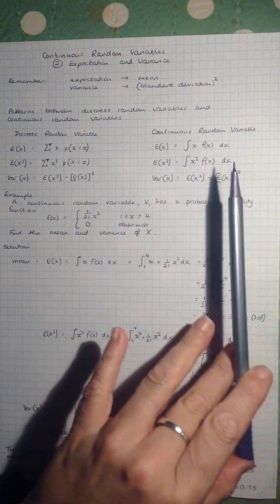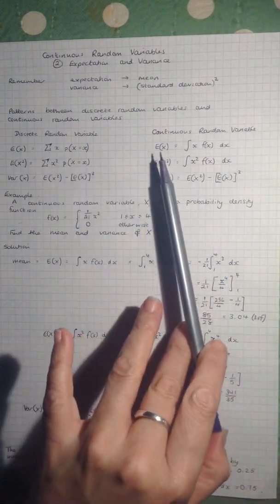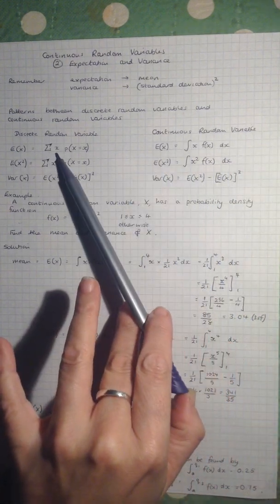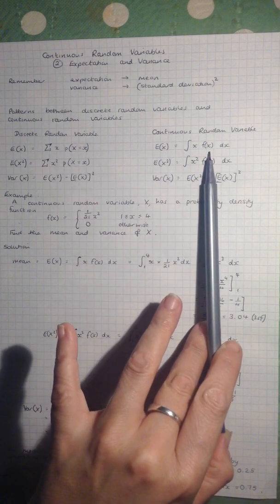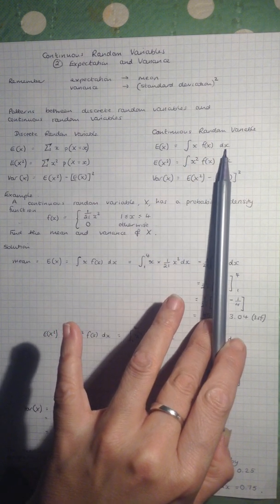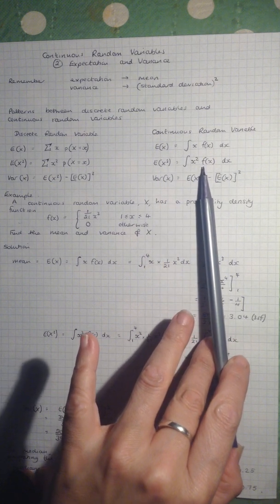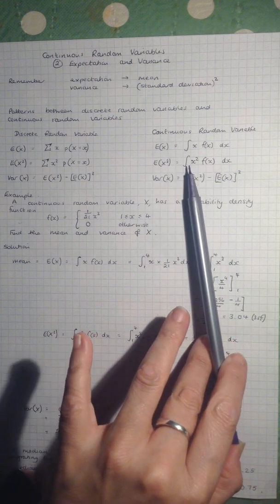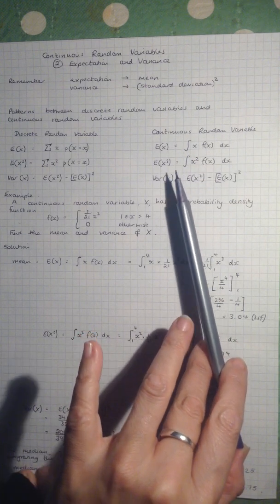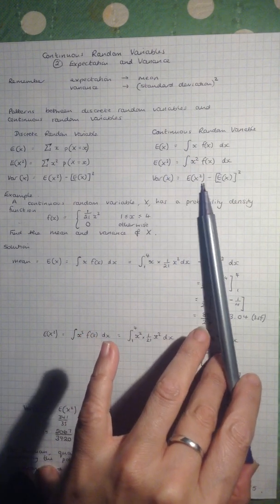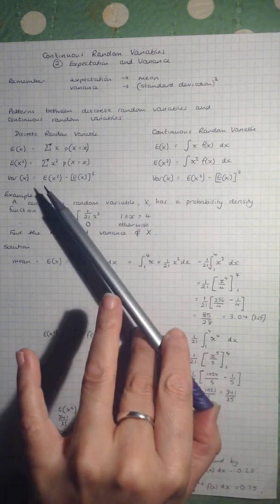Similarly, for continuous random variables, for E(X) we've got our x times our PDF, f(x) dx. And for E(X squared) we need our x squared times our f(x) dx. Both of these are being integrated. The variance is found in exactly the same way for both.